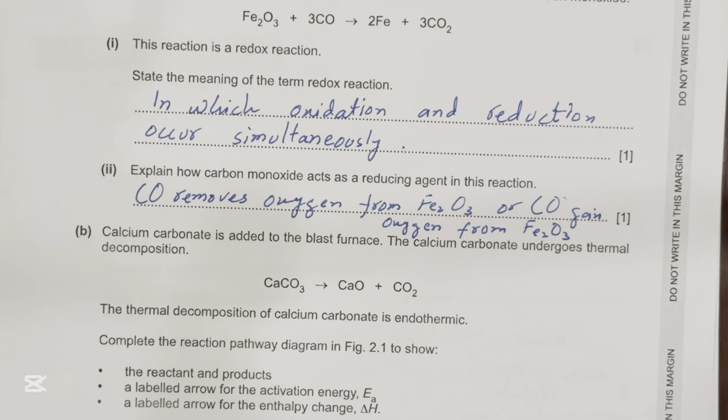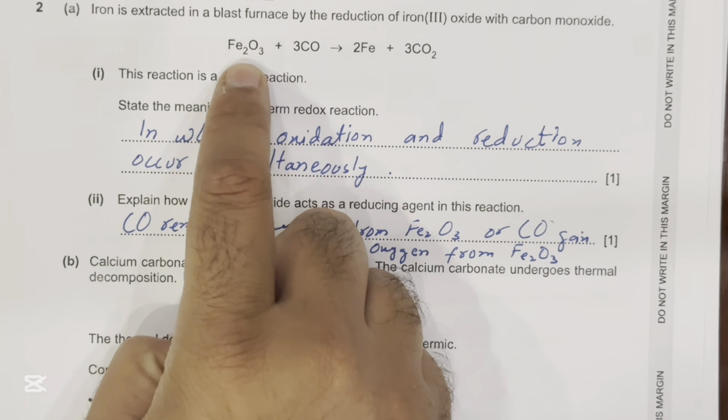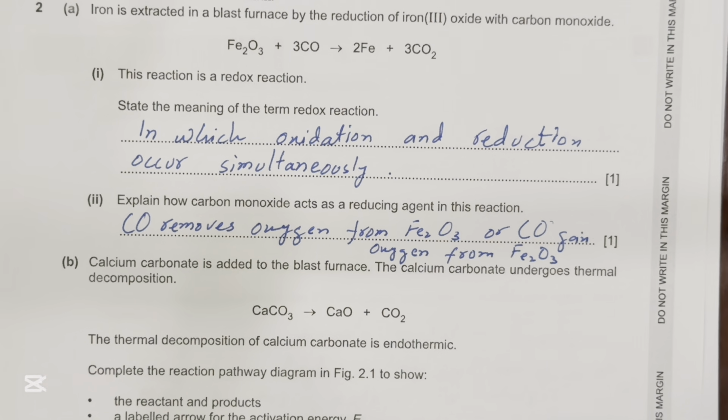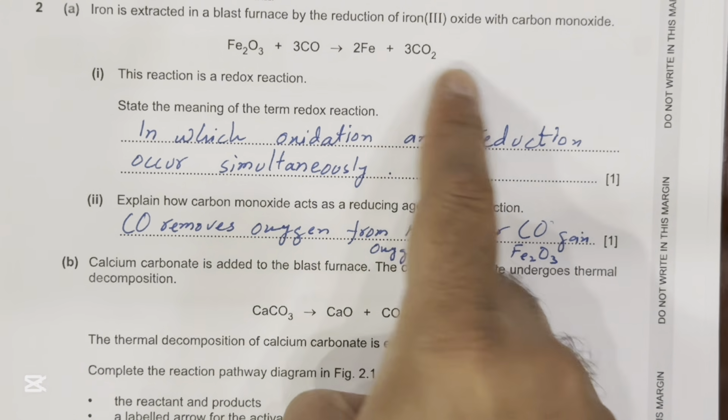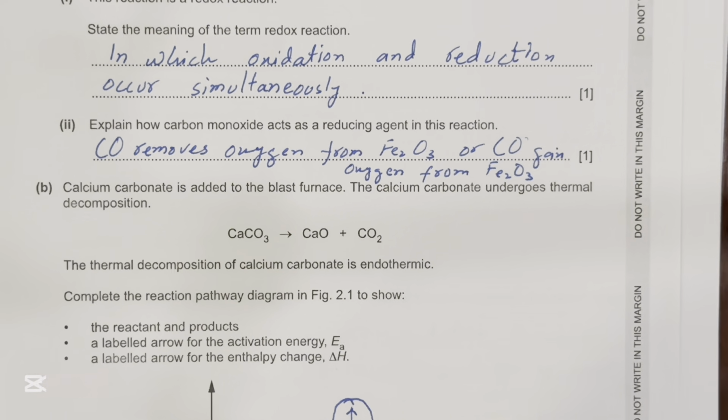Part 2. Explain how carbon monoxide acts as a reducing agent in this reaction. We can see that carbon monoxide acts as a reducing agent. If we look at CO, it turns into carbon dioxide, CO2. It means CO removes oxygen from the iron(III) oxide, or you can say CO gains oxygen to form carbon dioxide. So either explanation would be considered correct to show that it is a reducing agent.